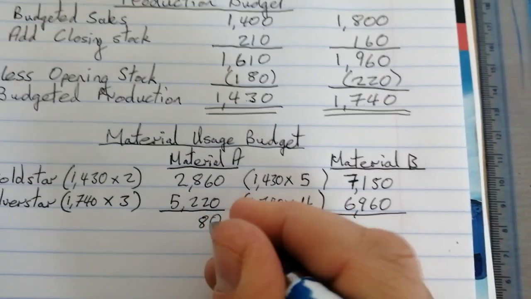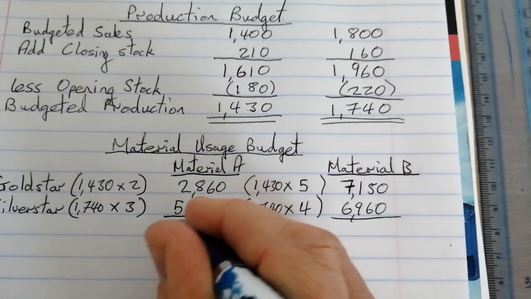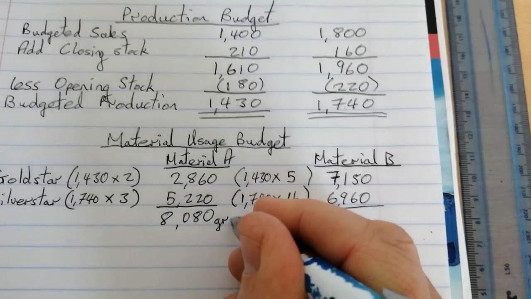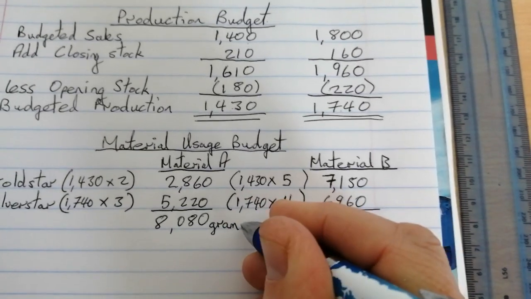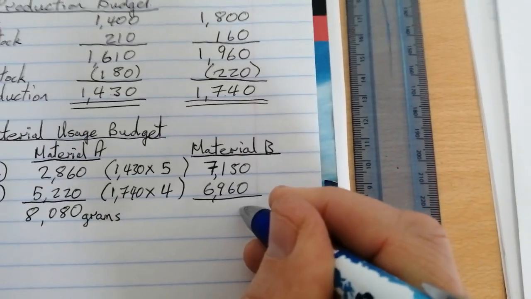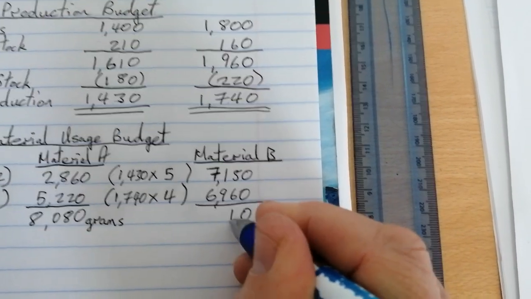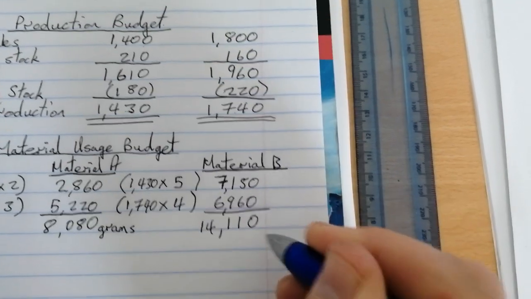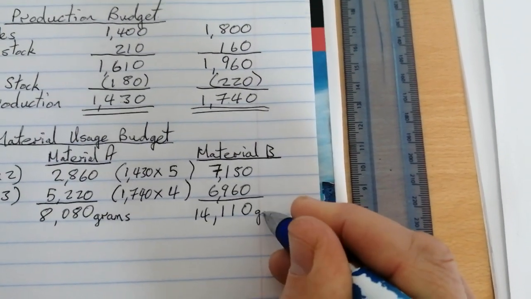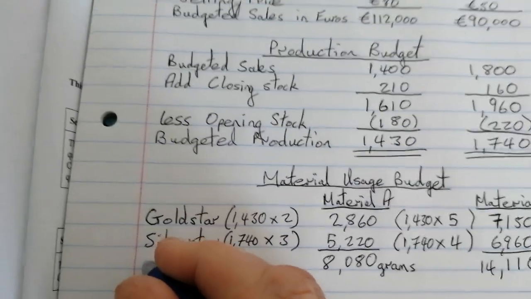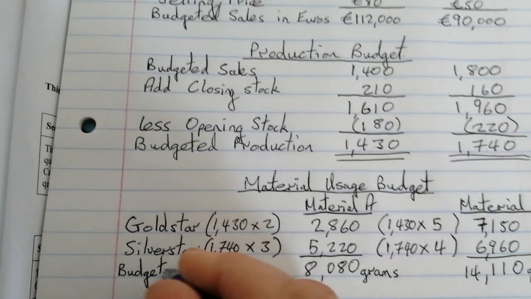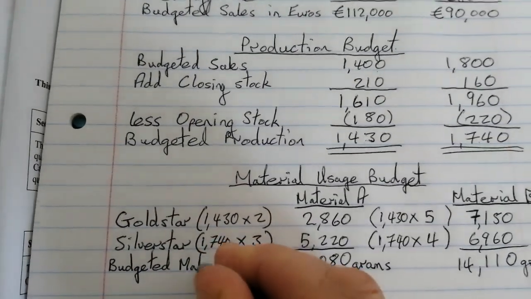So adding this, 88, isn't it? 8080, and we put definitely the unit of measure after this. Grams, this was use grams. And over here, 11, 14, isn't it? 14,110 then, and again grams. And you don't always have to put this in here, but I would say that represents our budgeted material usage.